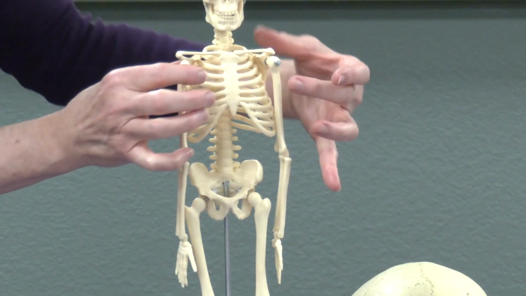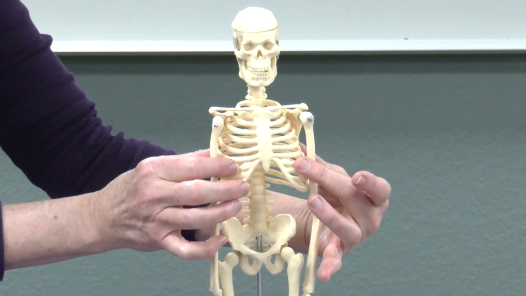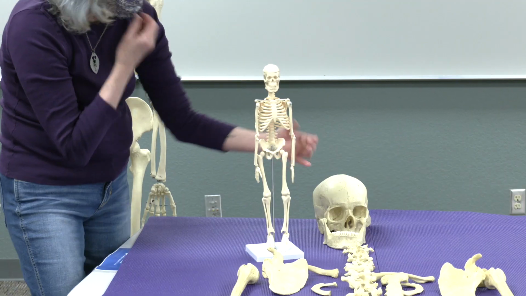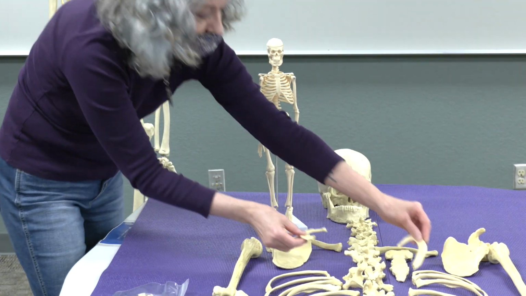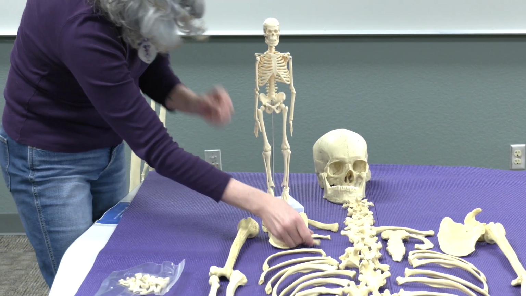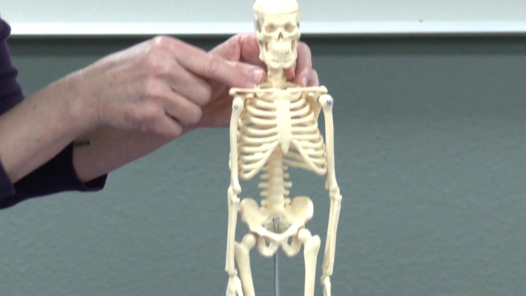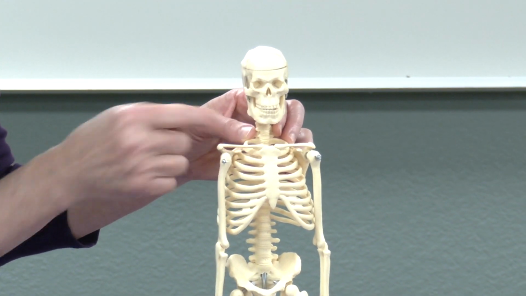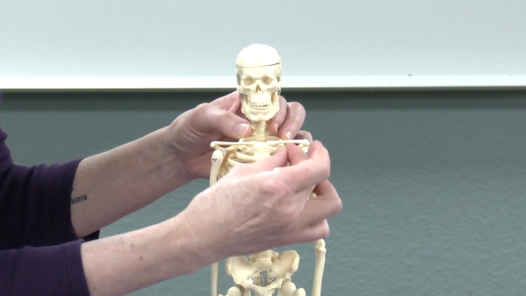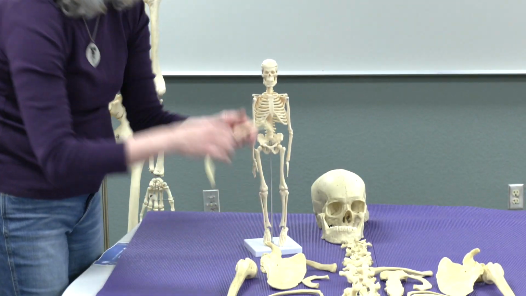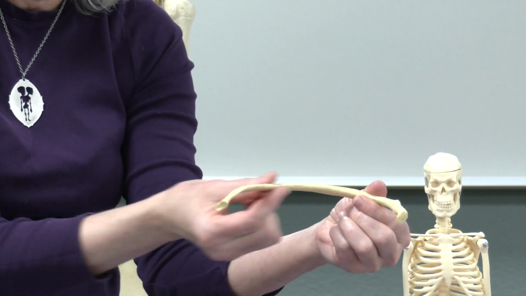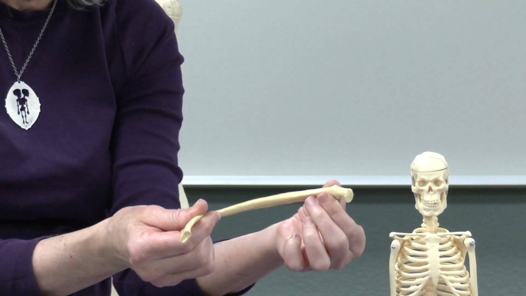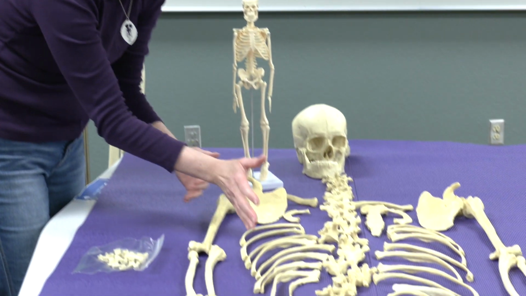Then, of course, you have a whole bunch of ribs. You have 12 left ribs and 12 right ribs. The first rib is an unusual rib because it's very broad and flat compared to the other ribs. The first rib is right up here underneath your clavicle. So here's your clavicle, here's your first rib, and then you have 11 other ribs on either side. Ribs are fairly easy to identify. They're C-shaped bones, kind of flat. They have a little head at one end where they attach to the vertebra. And again, 12 on the left and 12 on the right.